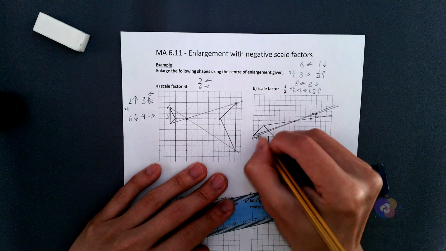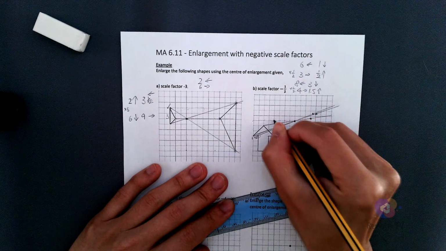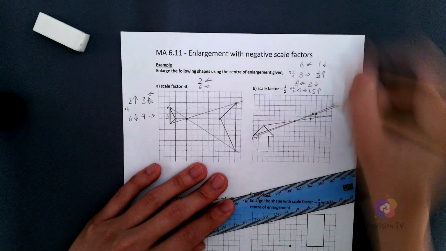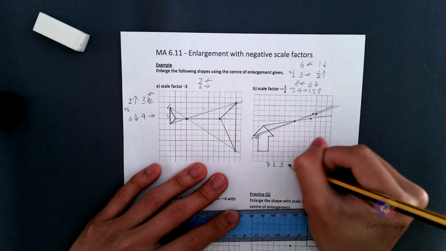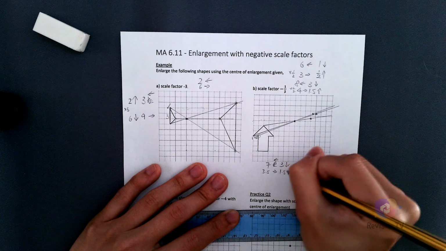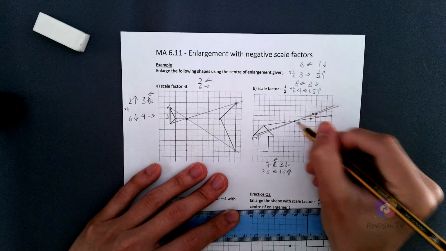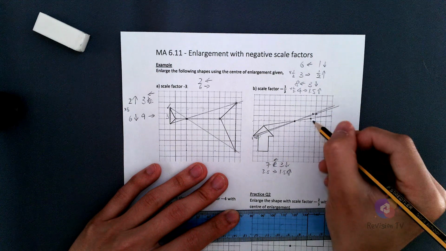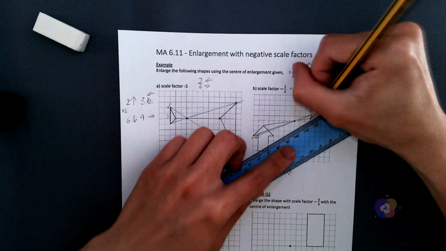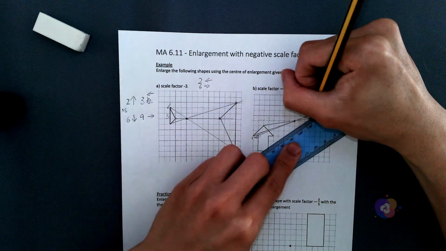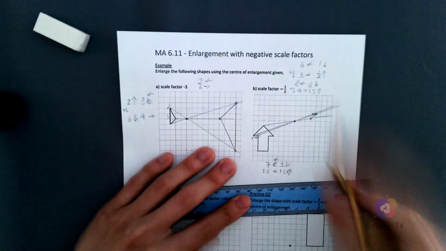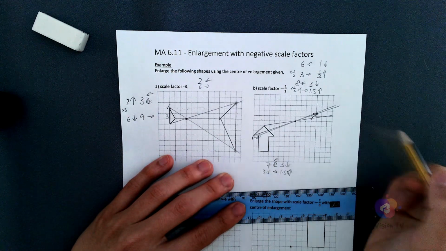Okay, so let's say we want to do that point. 7 left, 3 down. Times by half means 3.5 right, 1.5 up. So 3.5 right, 1.5 up. A bit messy, but you get it. So I can now connect these 3 points together. Right, so you can see the slight arrow on the one side.